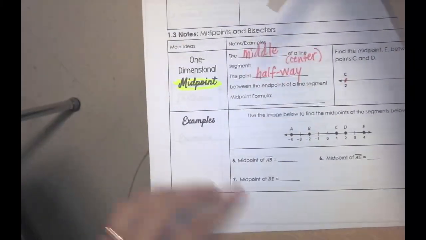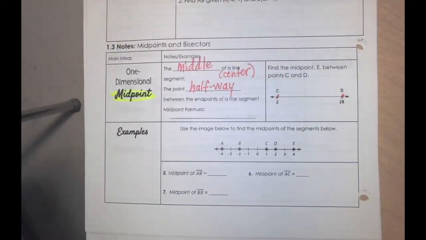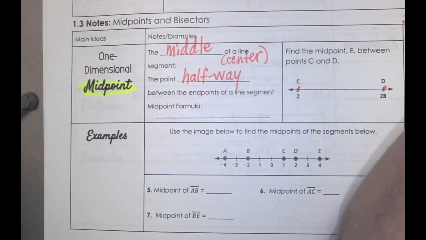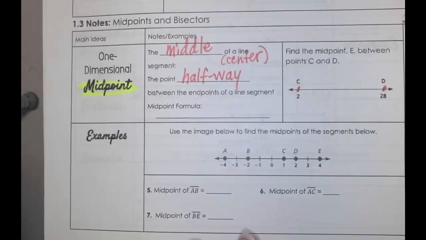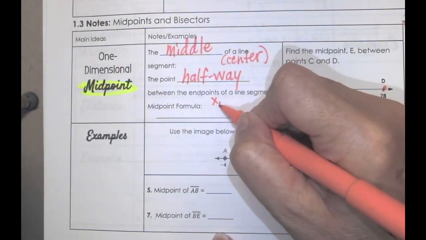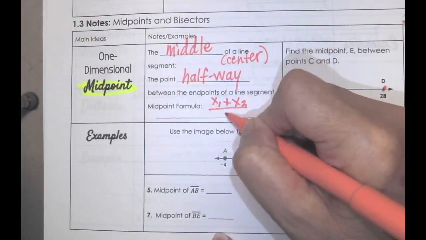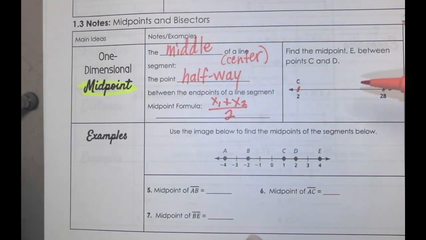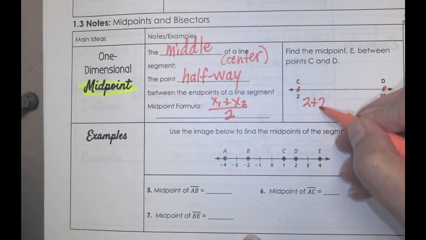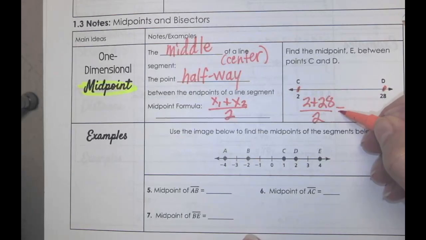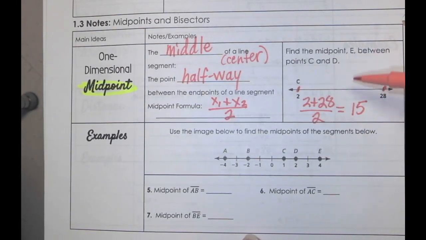You're going to add the two endpoints and divide by 2. So let's put x1 plus x2 divided by 2. So here, if you go 2 plus 28 and divide by 2, you get 15. I didn't draw it exactly right, but the midpoint would be 15 because it is 13 units away from 2 and it's 13 units away from 28.